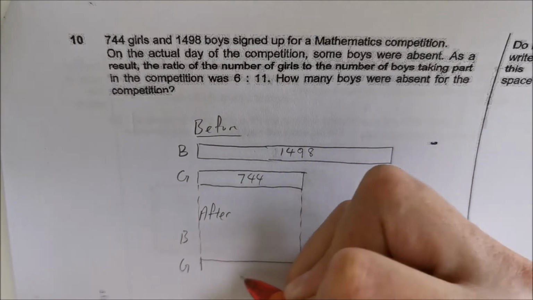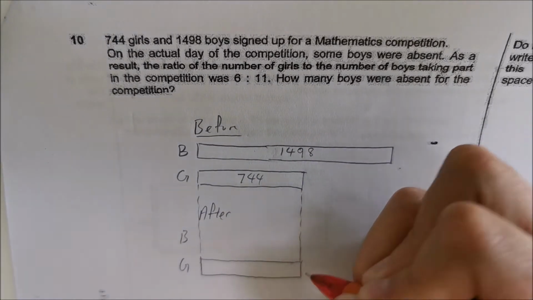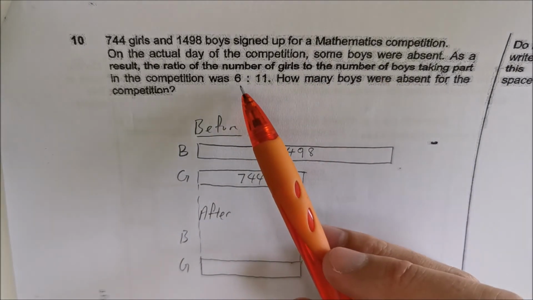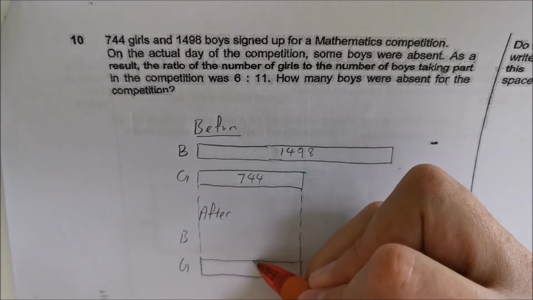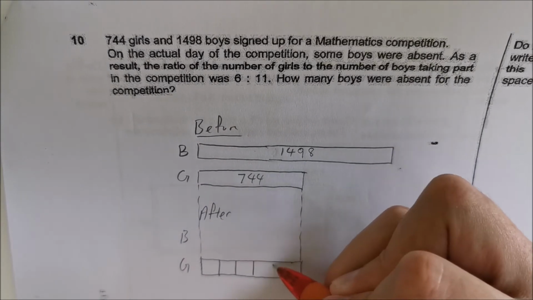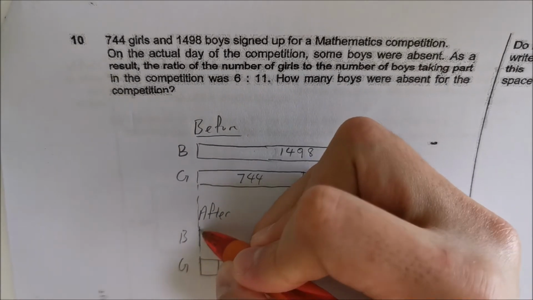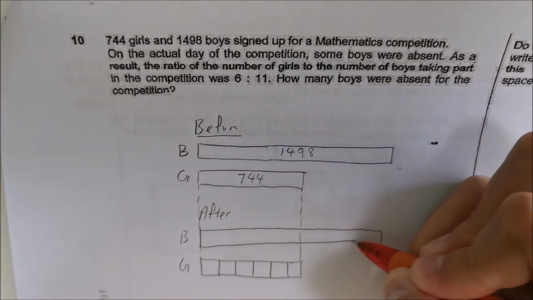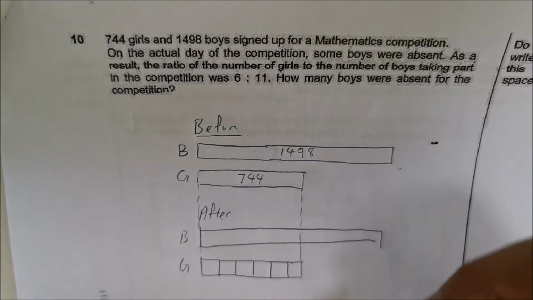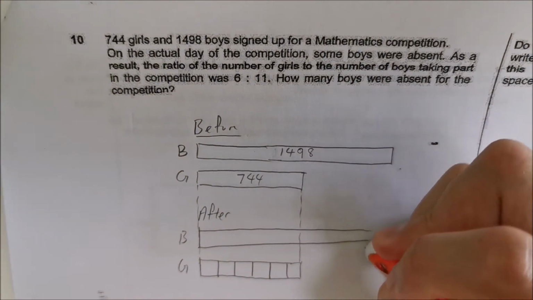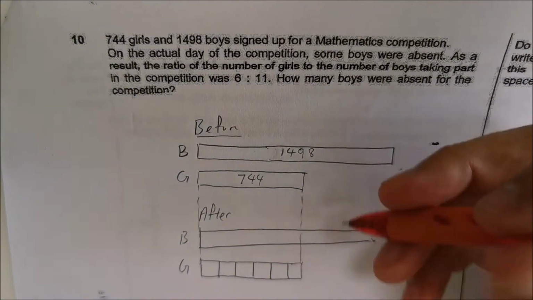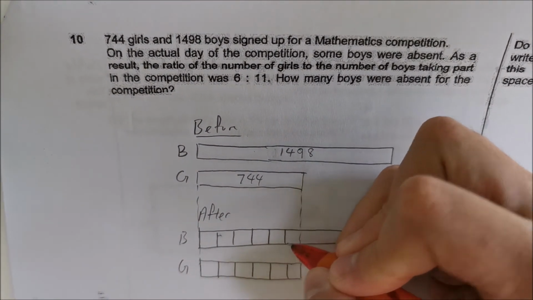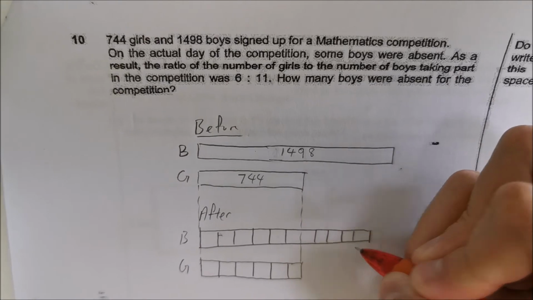And the girls will be how many units? If you look at the ratio, the girls to the boys taking part, the girls is 6 units. So this is 6 units. You can just draw 1, 2, 3, 4, 5, 6. And the boys would be 11 units. Of course, it has to be shorter. So this will be 1, 2, 3, 4, 5, 6, 1, 2, 3, 4, 5.